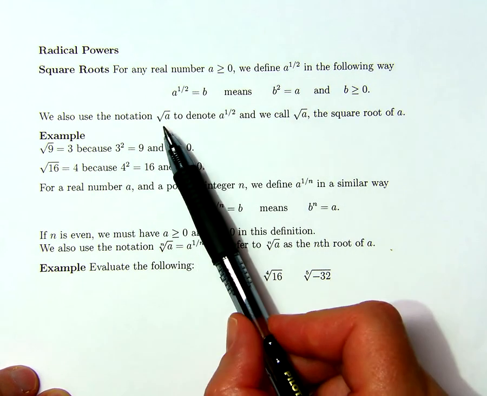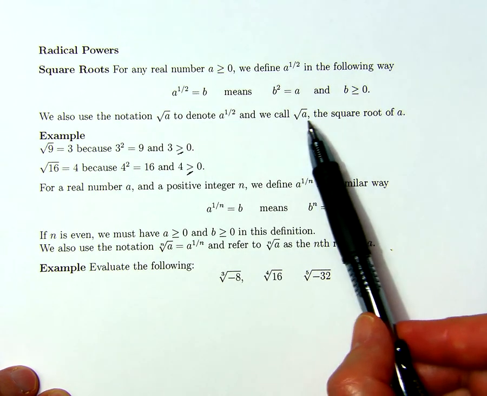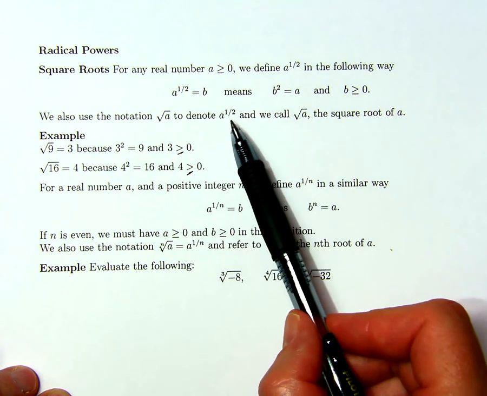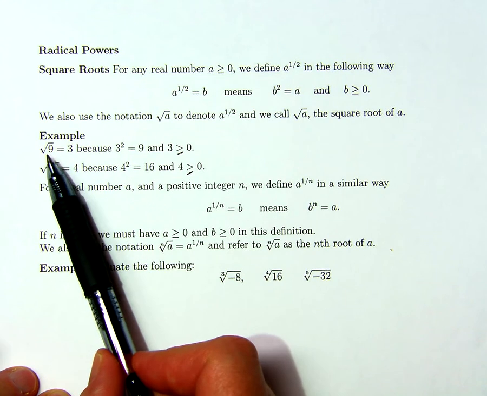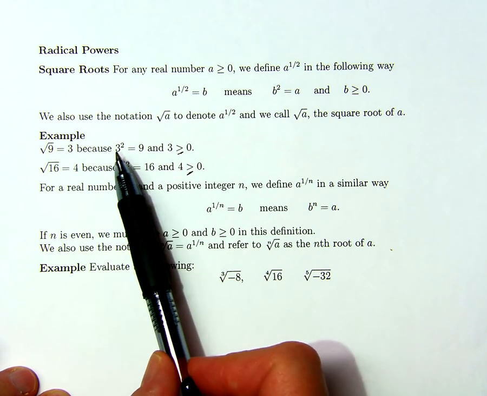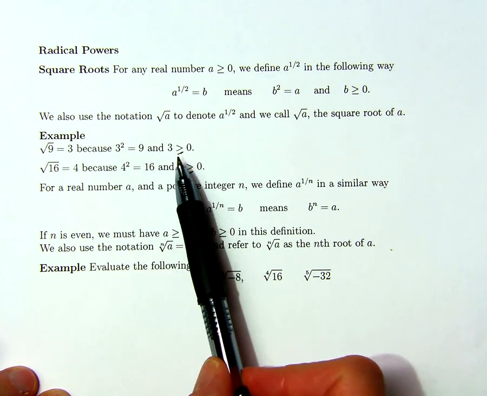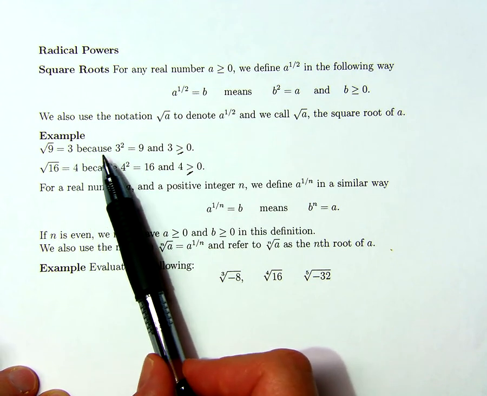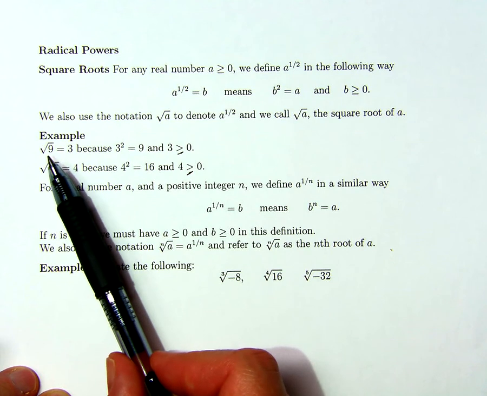We also use this notation, and this is called the square root of a, and it means exactly the same thing as a to the 1/2. So if we're looking for the square root of 9, we're looking for that unique number whose square is equal to 9, and the number is greater than or equal to 0. And that unique number is 3, so we have the square root of 9, or 9 to the 1/2, is equal to 3.